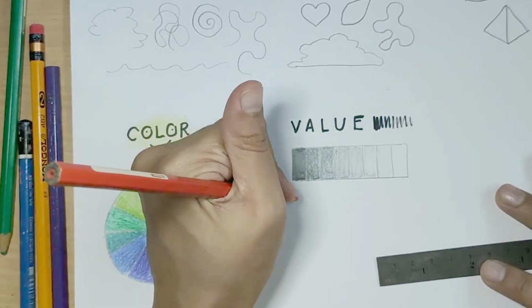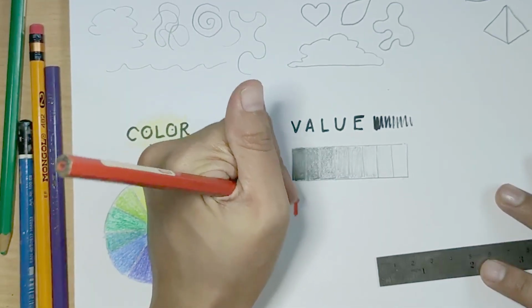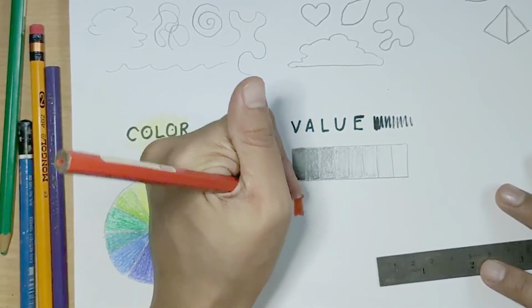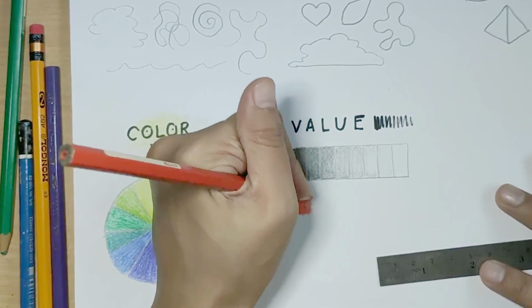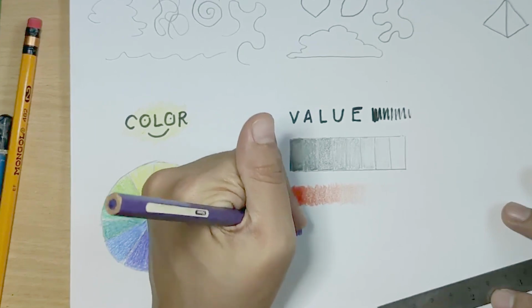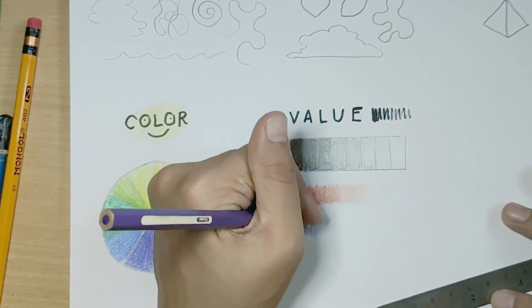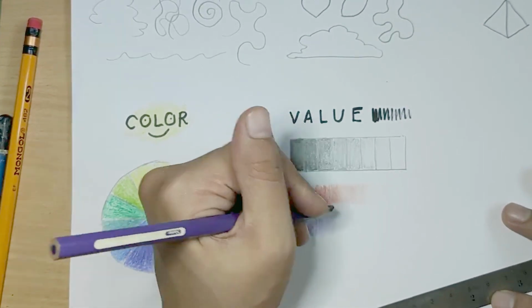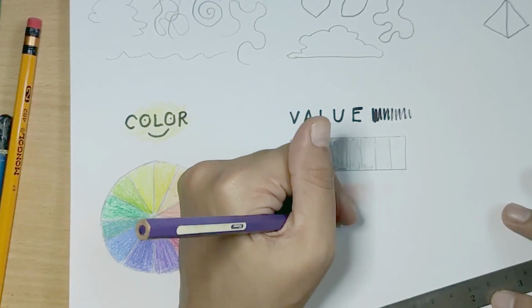You can also try this using coloring pencils. However, in painting, we add white to make the color lighter, and we add black to make the color darker. As for markers or pens, we add more lines to fill in the space, and lessen the lines if we want to achieve a lighter shade.